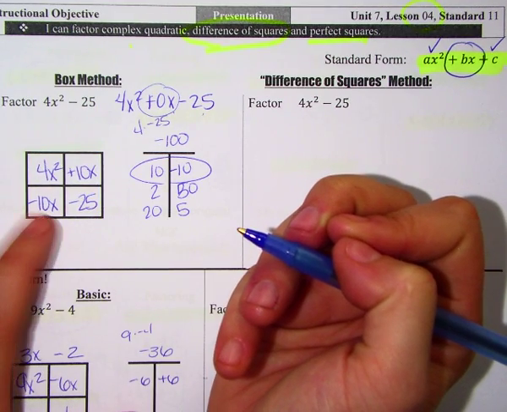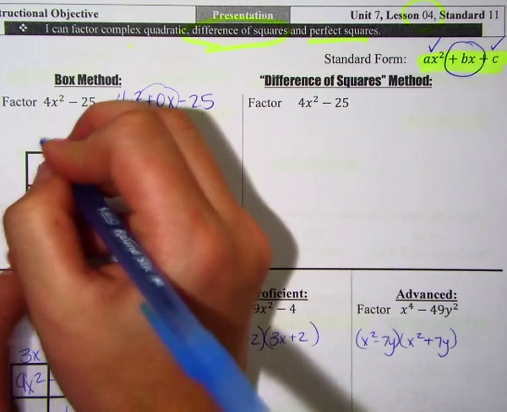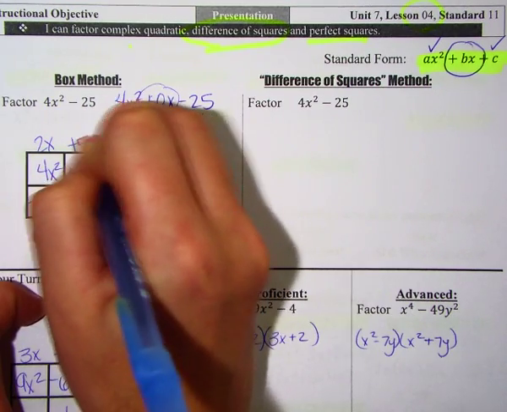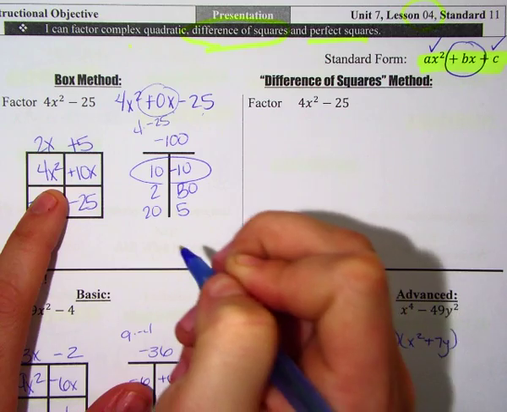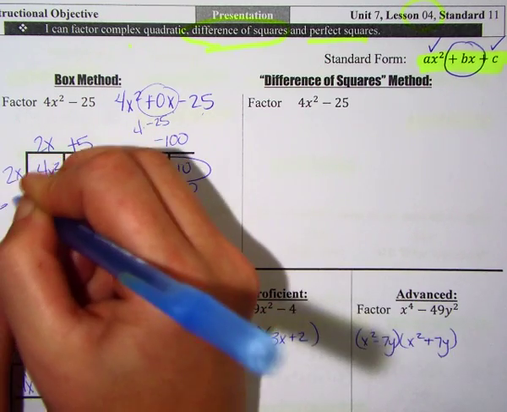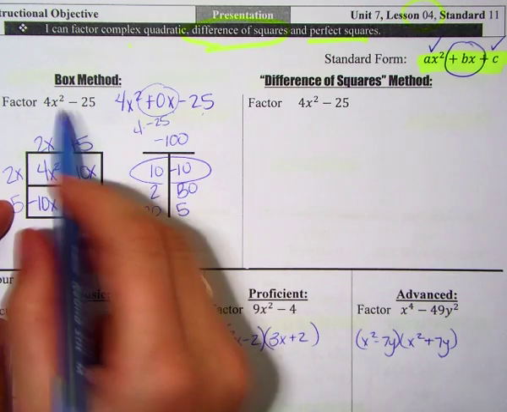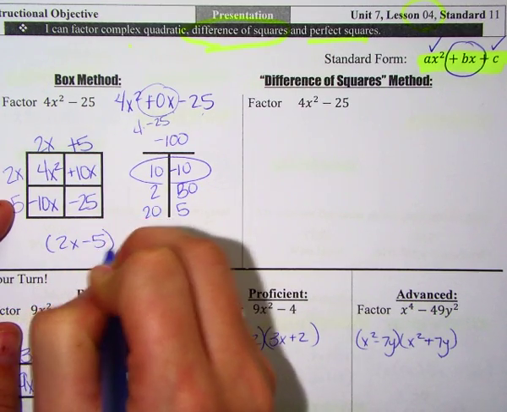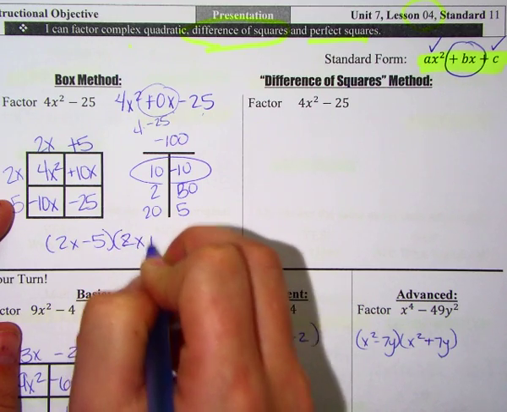I'm going to factor the GCF here, which is 2x. Here is 5. Here, 2x. Here, which is negative 5. So if we were to factor this, it equals 2x minus 5, 2x plus 5.